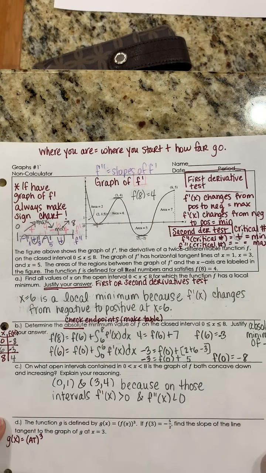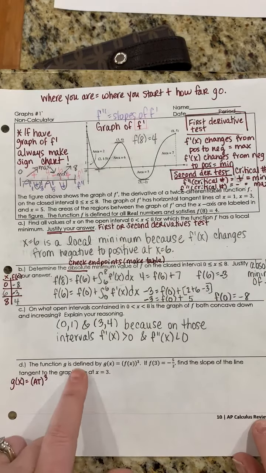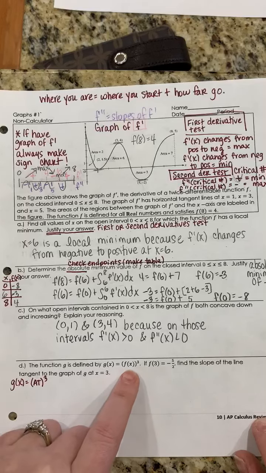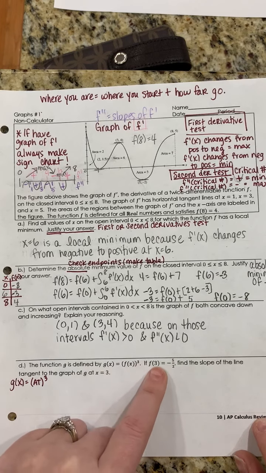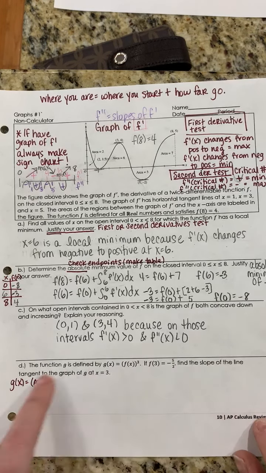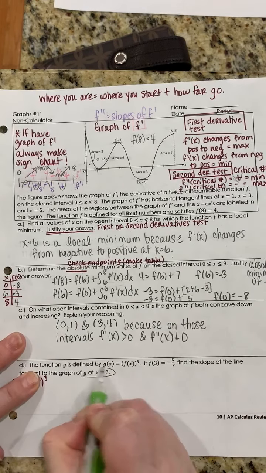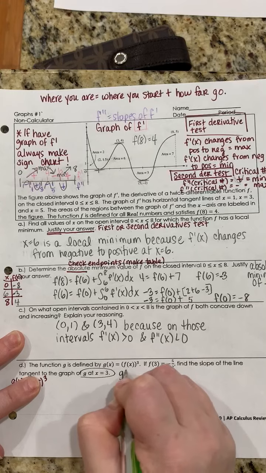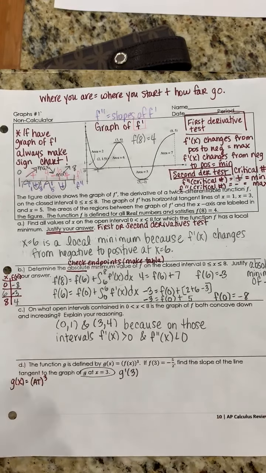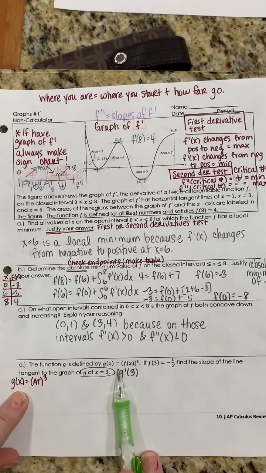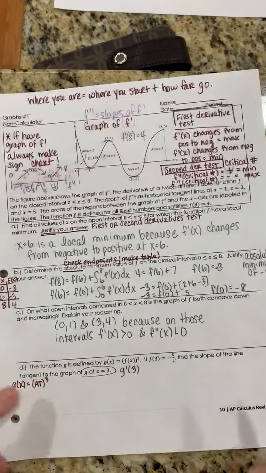Part D, the function g is defined by g of x equals f of x to the third power. They told you f of 3, find the slope of the tangent line of g at x equals 3. This is asking you to find g prime of 3. Now, this is actually g of x equals anything to the third.